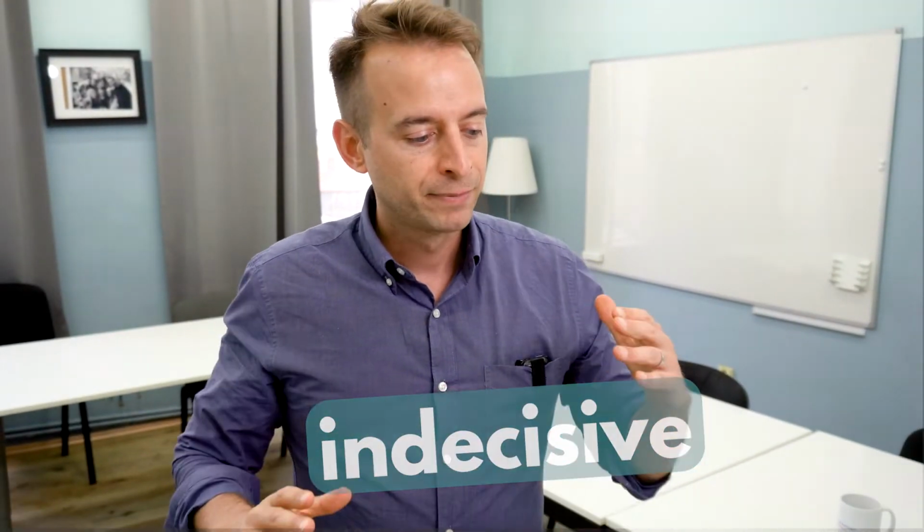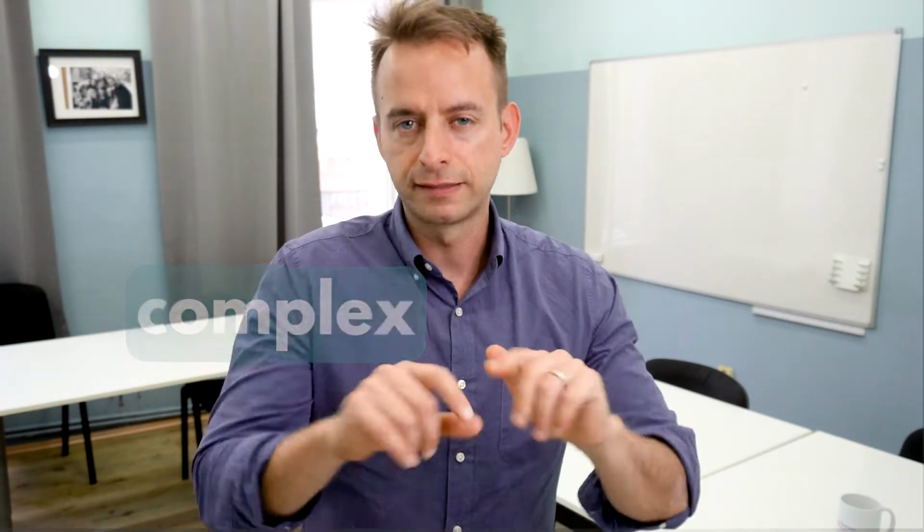indecisive. Or I have to build this piece of furniture from IKEA, but there's so many different pieces. It's difficult. I don't know where to start. I have to put all of these things together. It's very, very complex. So exactly.